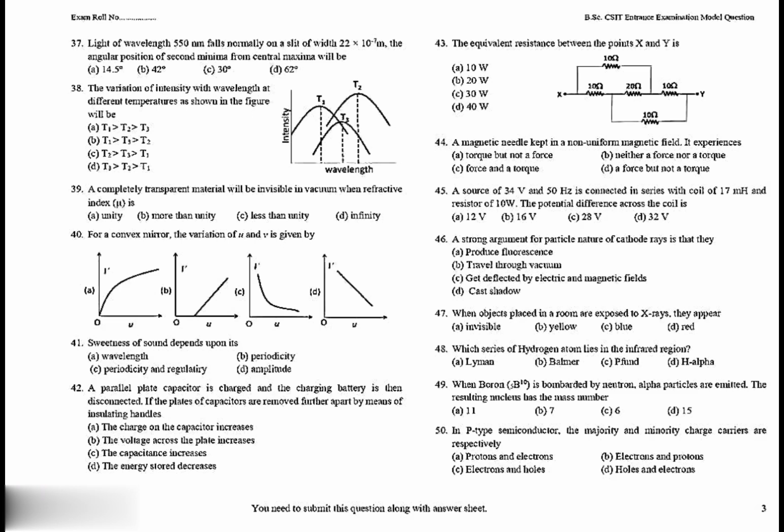Question number 46. A strong argument of particle nature of cathode rays is that they: A, produce fluorescence; B, travel through vacuum; C, get deflected by electric and magnetic fields; D, cast shadow. Question number 47. When objects placed in a room are exposed to X-rays, they appear: A, invisible; B, yellow; C, blue; D, red.